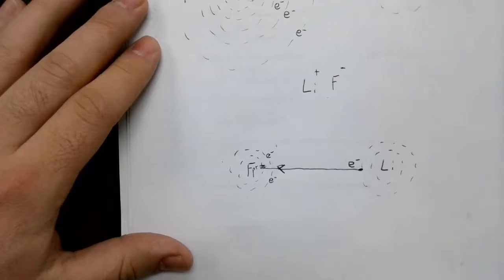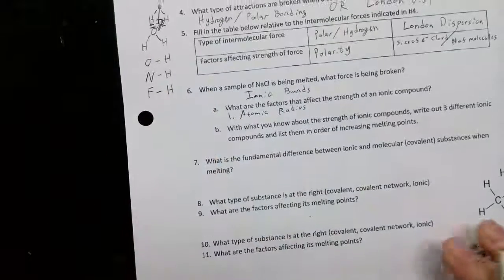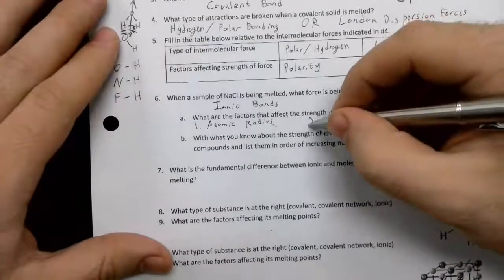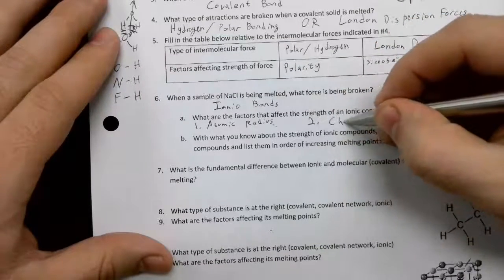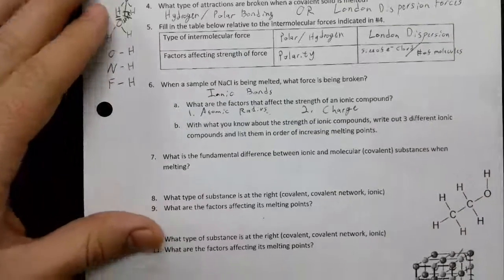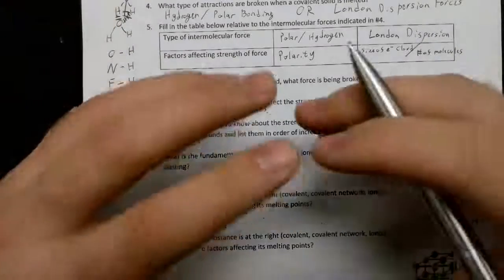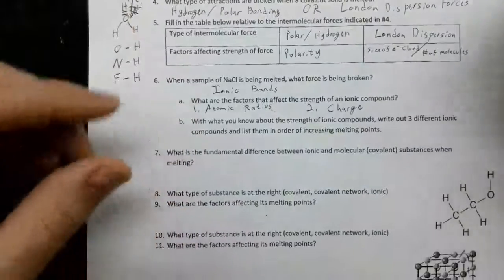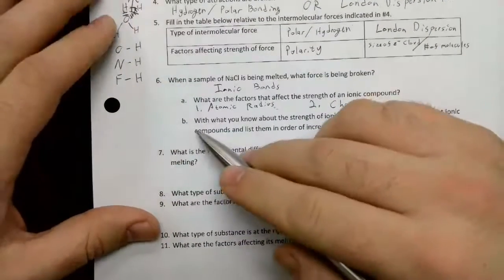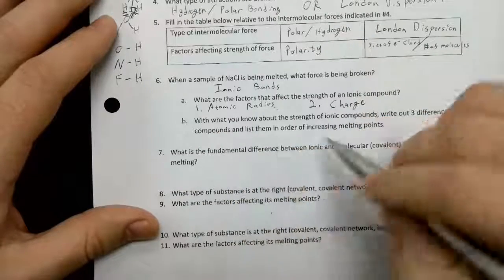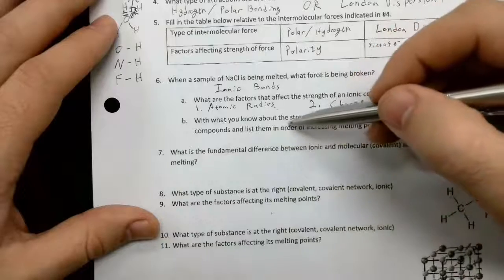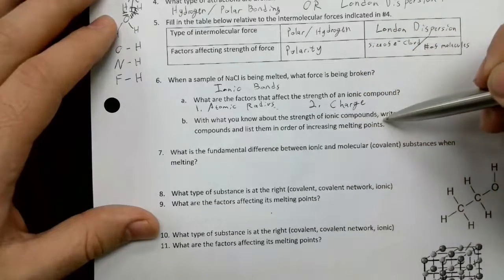Nice and simple. So that's really how the ionic radius is going to affect that. The other thing that's going to affect it is the charge. How strong is that charge? If we've got a stronger charge, it's going to be less likely to want to break down, for a lot of the same reasons. Okay. So then with what you know about the strength of ionic compounds, write out 3 different ionic compounds and list them in order of increasing melting points.